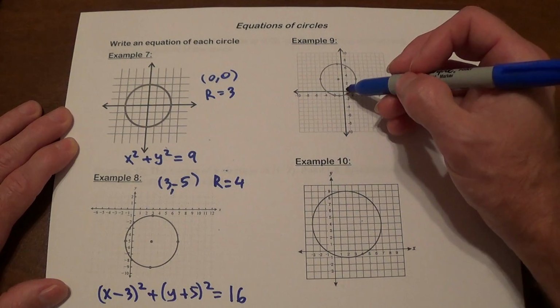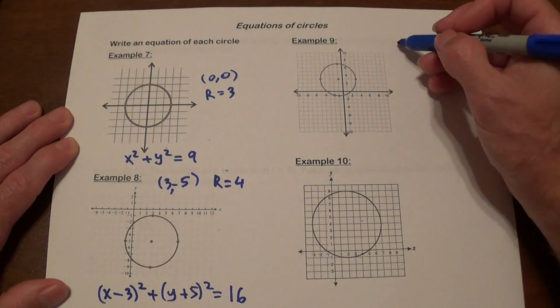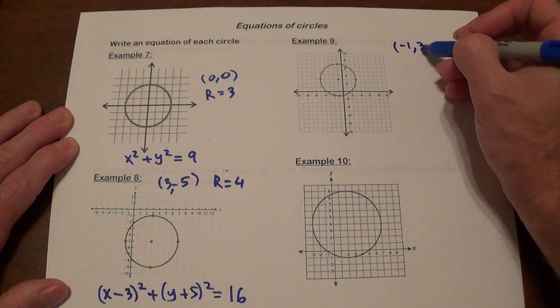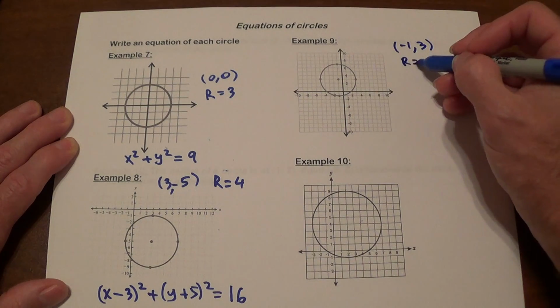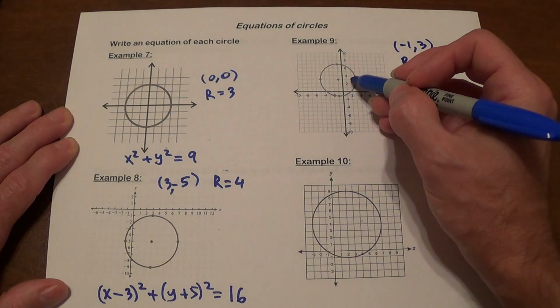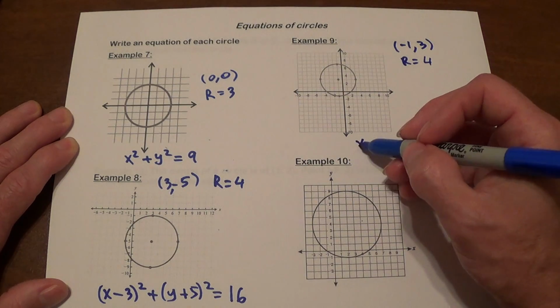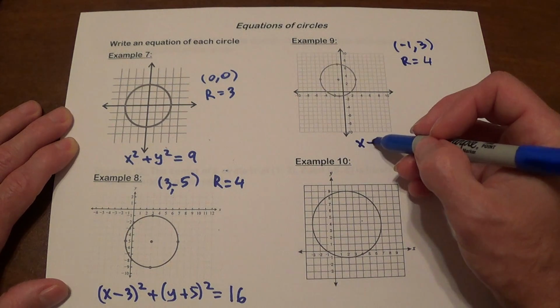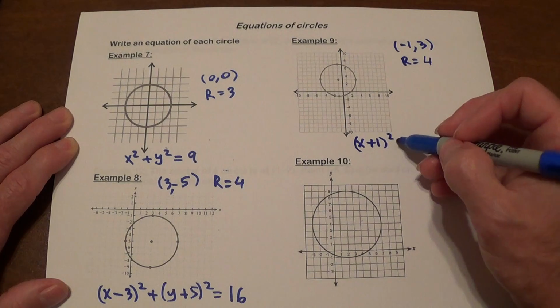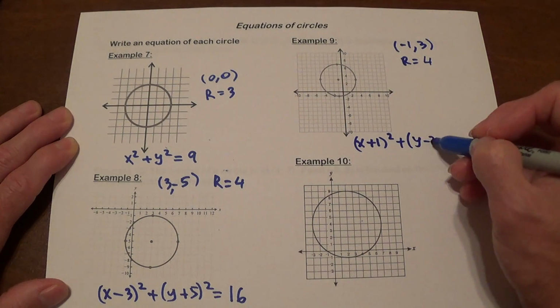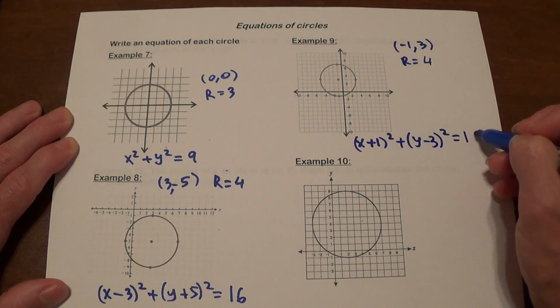This one, the center here is at negative 1, 3. The radius here is going to be 1, 2, 3, 4 also. So our equation is going to be x minus negative 1, so x plus 1 squared plus y minus 3 squared equals 16.